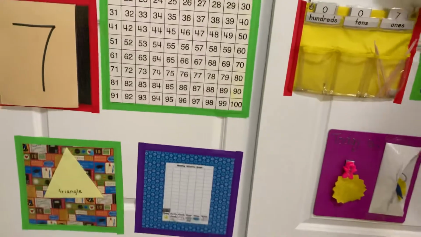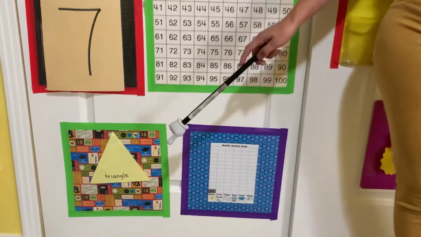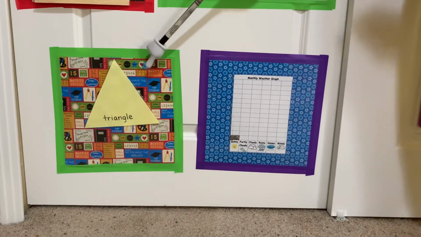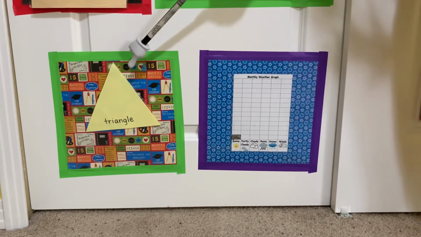Other things are your shape of the day. Choose a shape to focus on. Talk about the shape. How many sides does it have? Do you see any of these shapes around the room? Do you know anything that comes in that shape? That kind of thing.